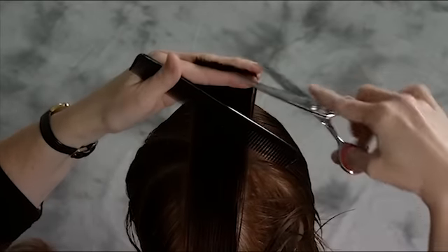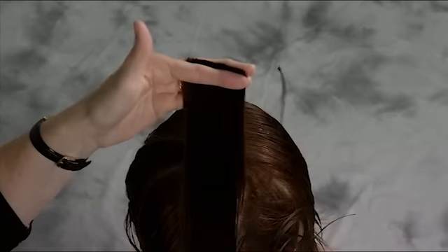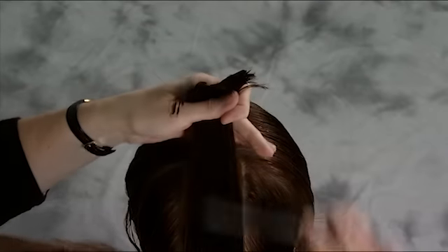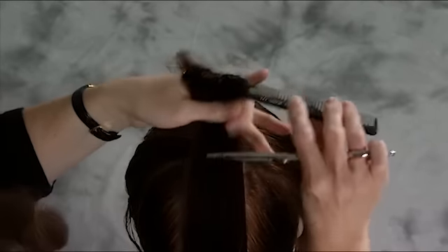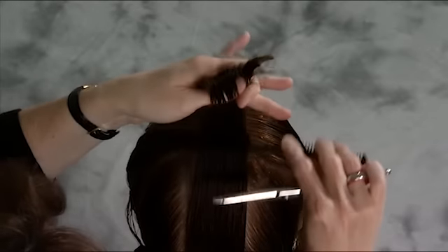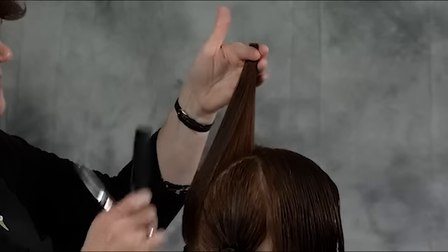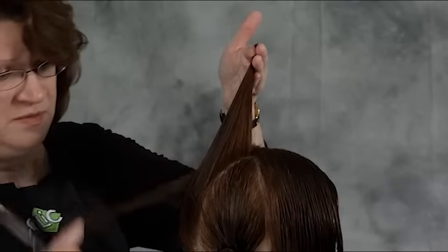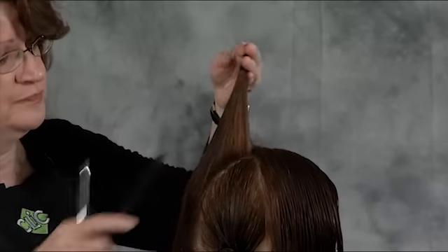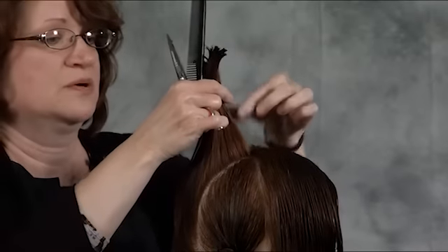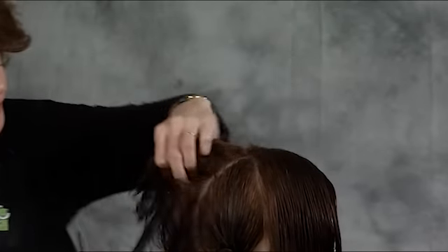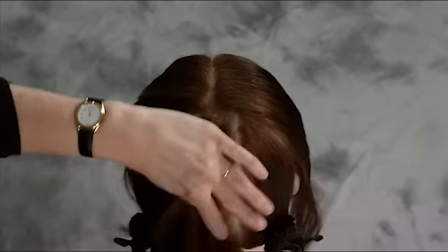And again, this is where we're creating the long layer effect because this hair is shifted all the way up to the top to the guide length. And that's how you create that long layers. So it's keeping the length at the bottom with the short at the top. You get that long layers.